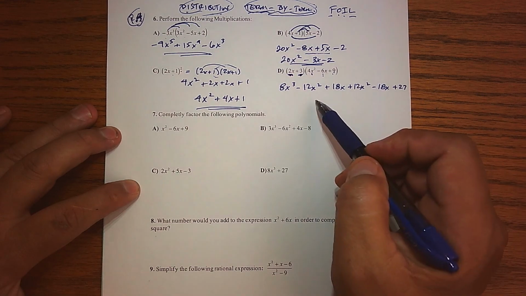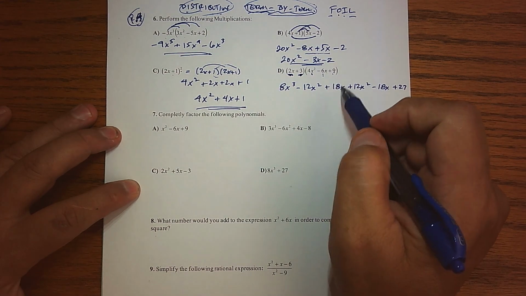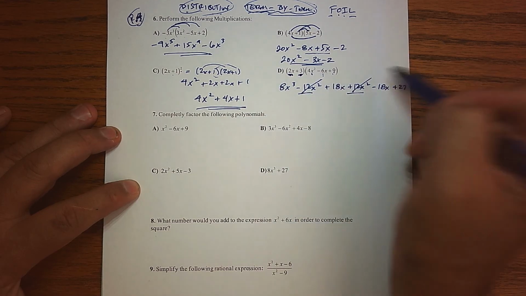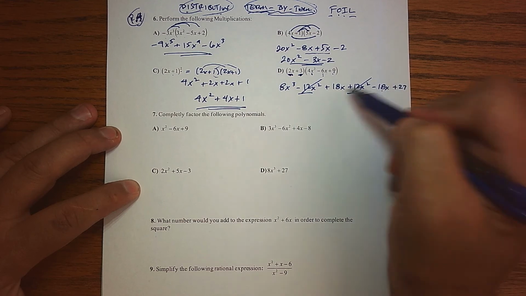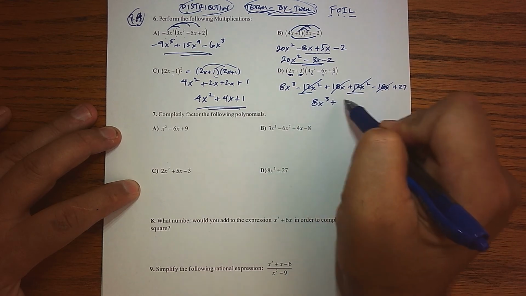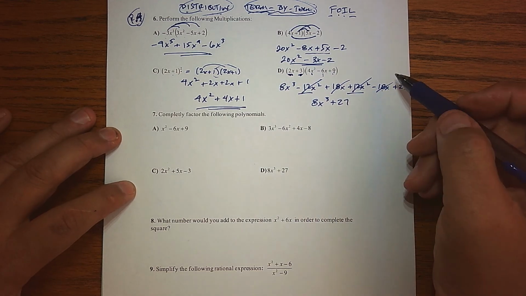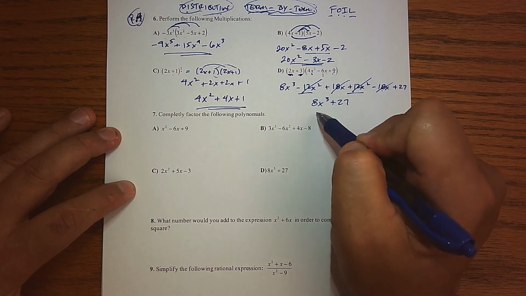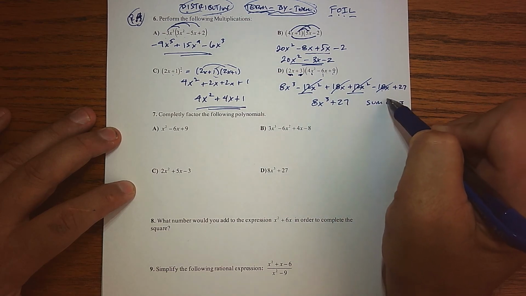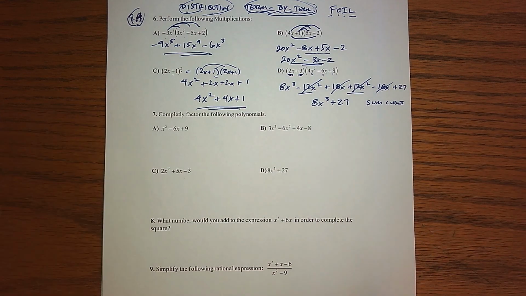And now to finish this one off, we have to combine like terms. There's a negative 12x squared and a positive 12x squared, so those cancel out. An 18x minus an 18x cancels out. And we're left with an 8x cubed plus 27. So there's the multiplication. And the last thing I will say about this is this can actually be thought of as the sum of cubes, because we basically have 2x cubed and 3 cubed. So in relation to our difference of cubes earlier.